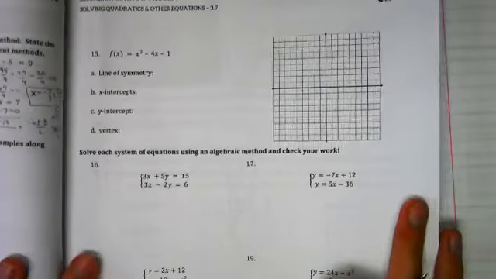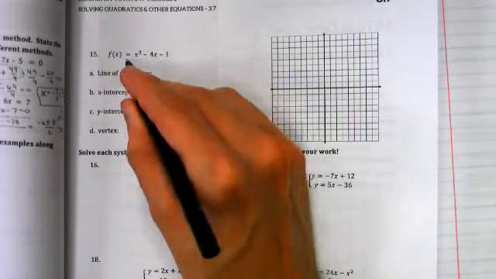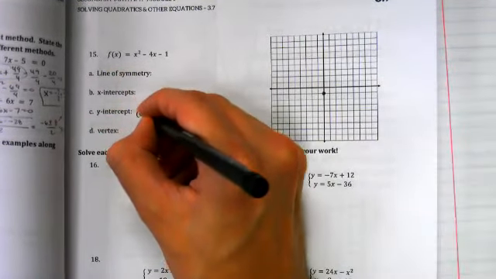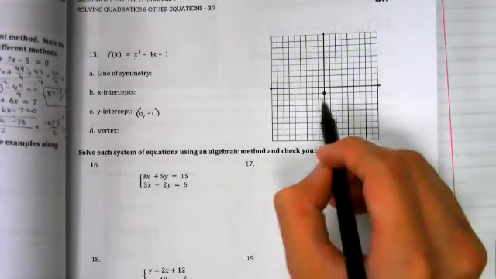Okay, let's do this one. So already we know the y-intercept is going to be -1, because if we plug in 0, we get -1. So that's already the y-intercept. Plug in 0: 0 minus 0 minus 1. That's how we get that.